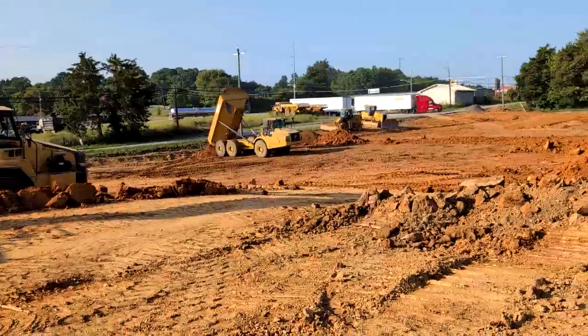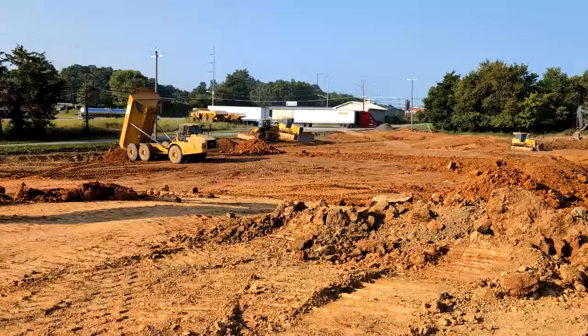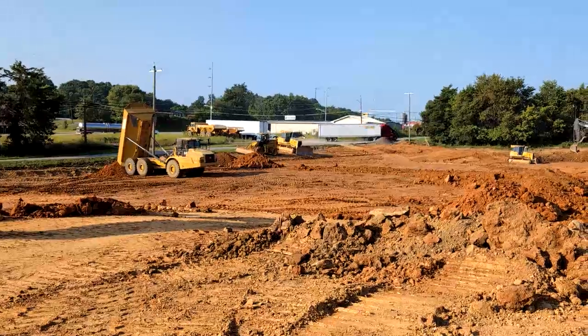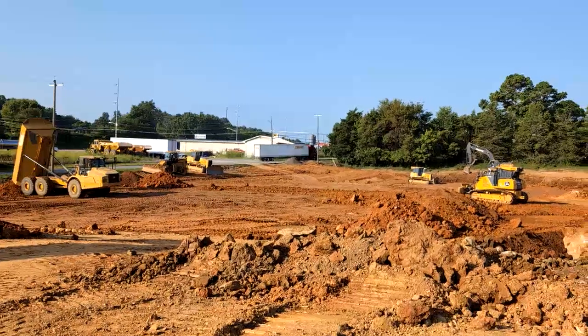Large haul trucks, twice the size of dump trucks you see on the road, bring dirt to the dozer over and over all day long. Every time a layer is spread, a sheep's foot compactor presses it in.